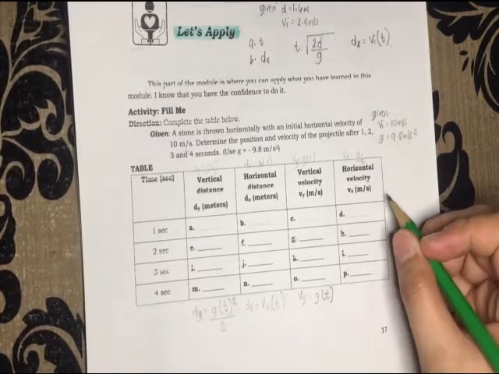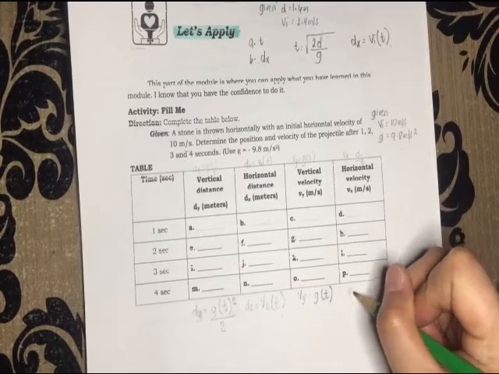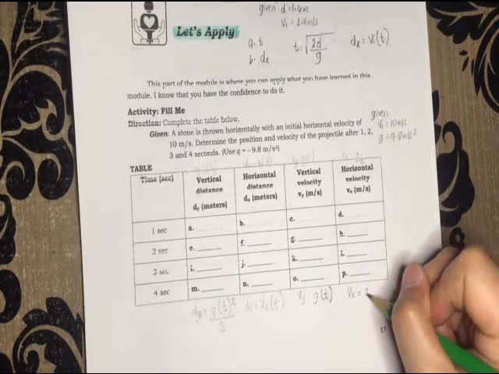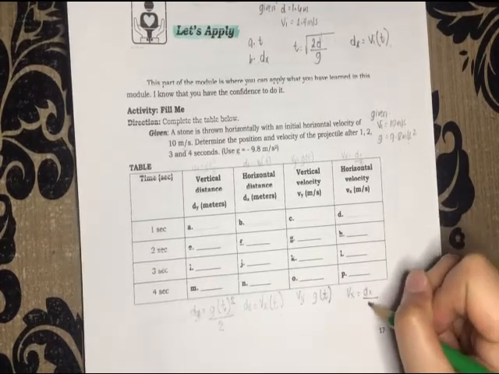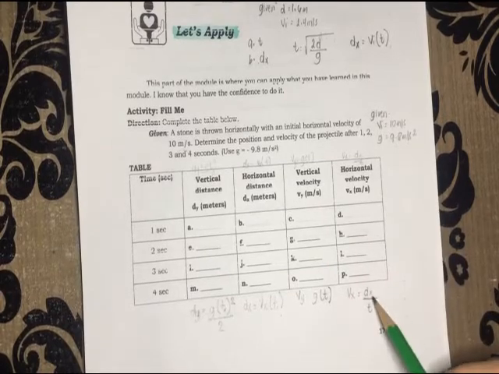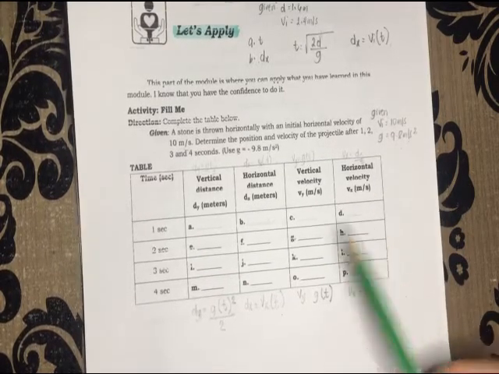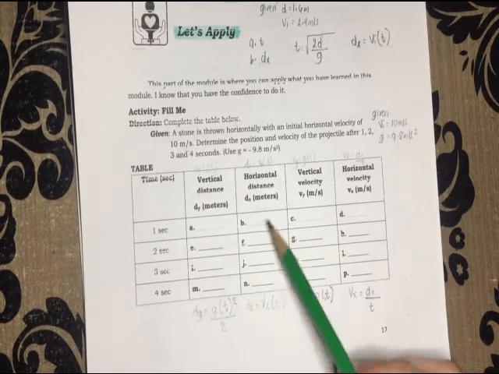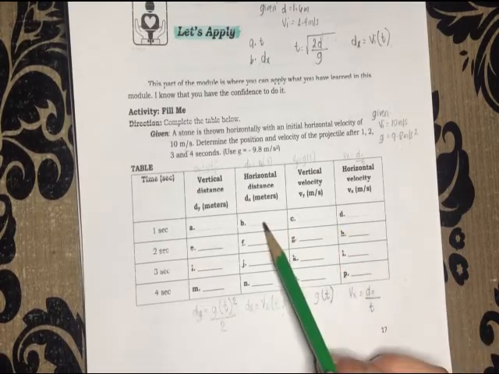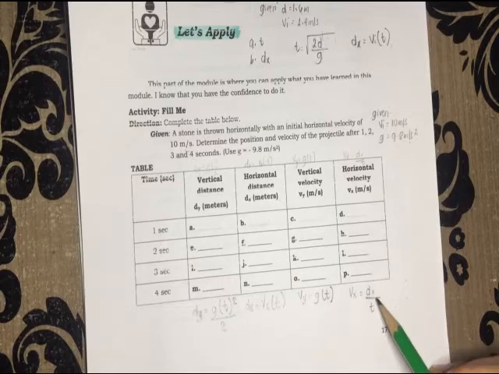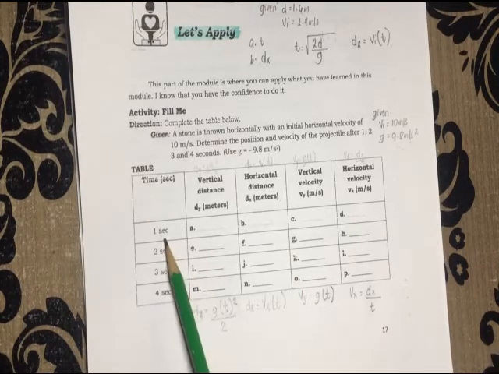Then, lastly, horizontal velocity, which is v sub x is equal to dx divided by time. Okay, so dito, column na to, v sub x is under here, di ba? So, kung ano yung sagot mo dun, di-divide mo siya sa 1 second.